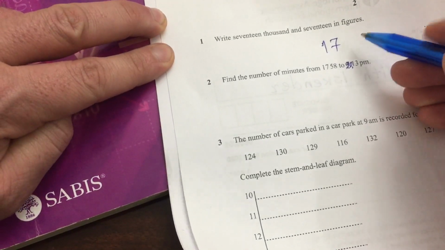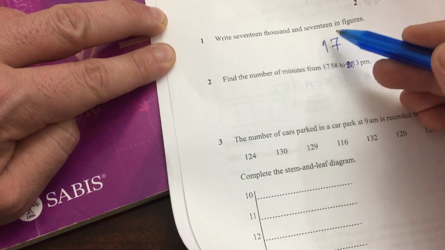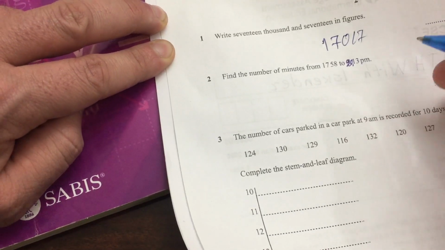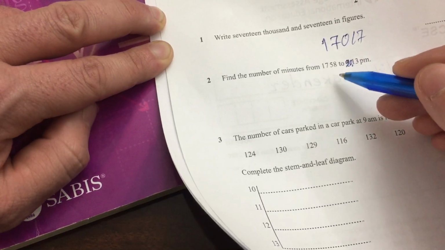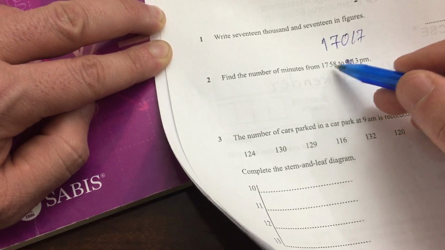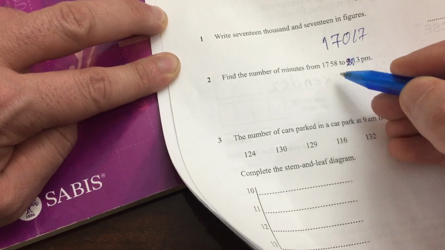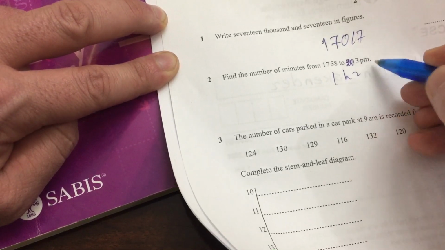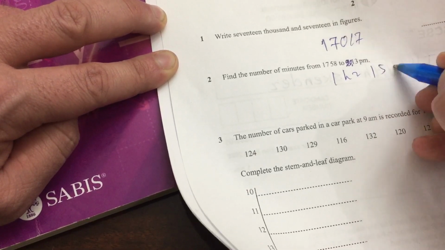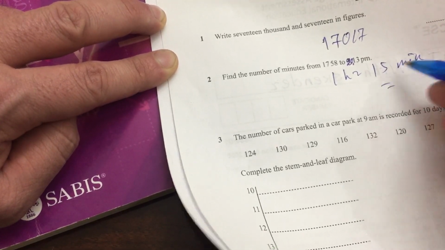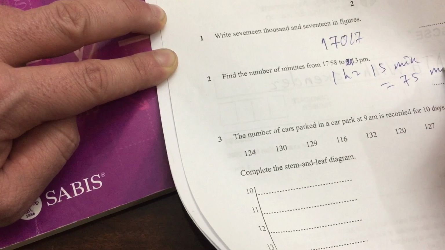Write 17,017 in figures. Find the number of minutes from 17:58 to 20:13. 1 hour 15 minutes equals 60 plus 15, which is 75 minutes.